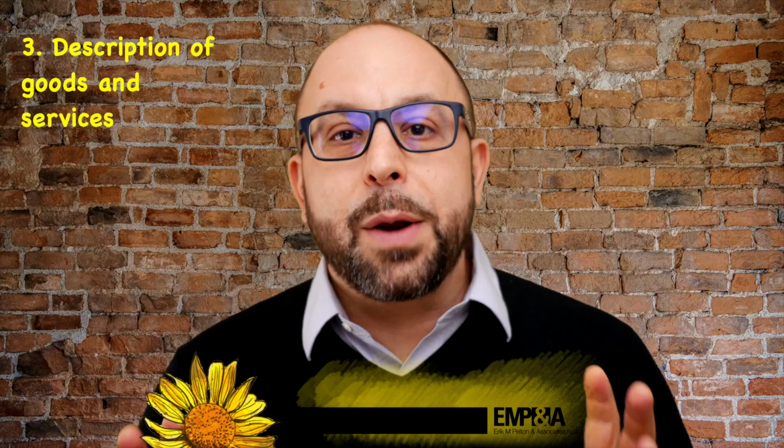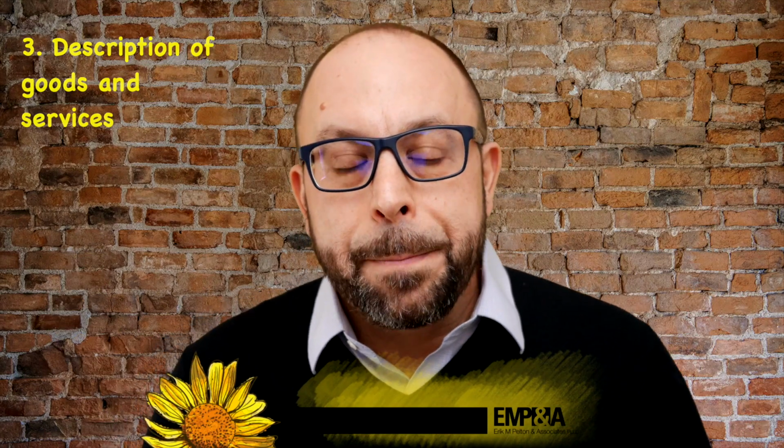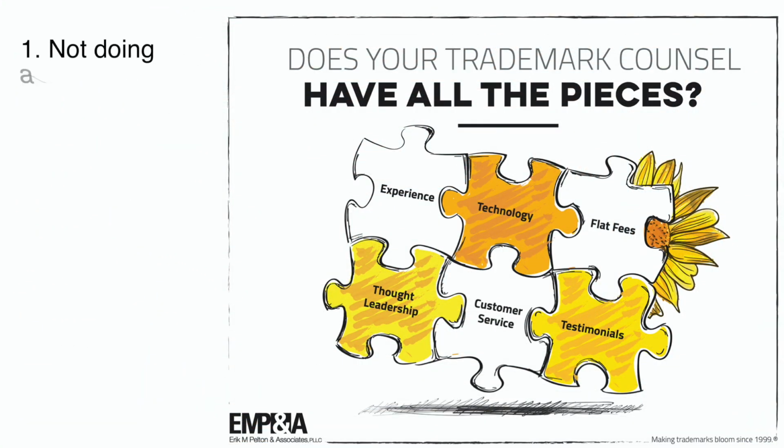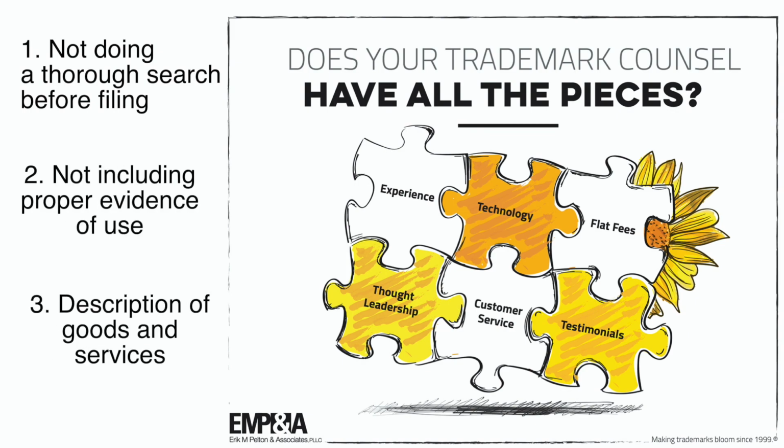Finally, the third step that we see commonly sink trademark applications is the description of goods and services. The description of goods and services is a key element. It has to be specific and accurate and appropriate, yet you want to balance that with being broad where that's allowed and possible to give you the best coverage from the scope of the application. There is a delicate art to balancing the specific versus the broad when it comes to the description of goods and services. These 3 elements are just some of the puzzle pieces that go into the complex application.